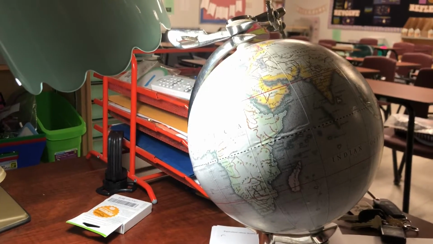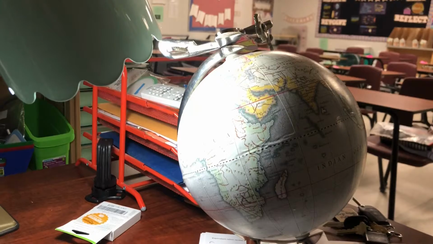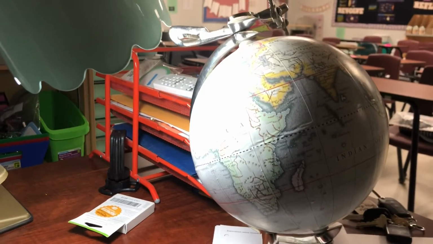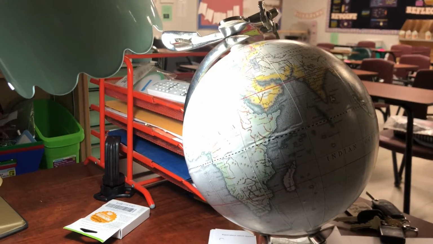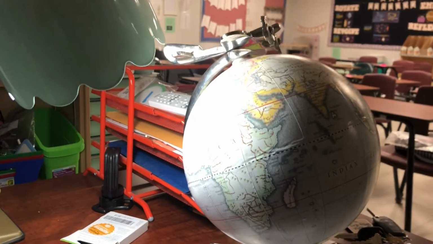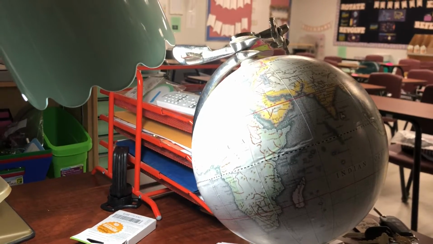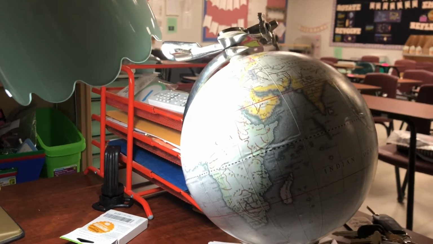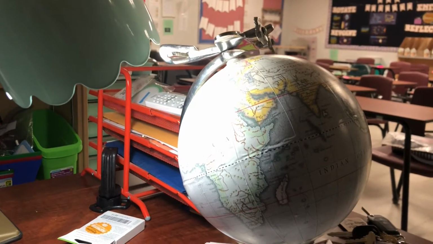So when the Earth revolves around the sun in an elliptical orbit, it takes 365.25 days. So we usually say 365. That 0.25 is because of our leap years that we get once every 4 years.